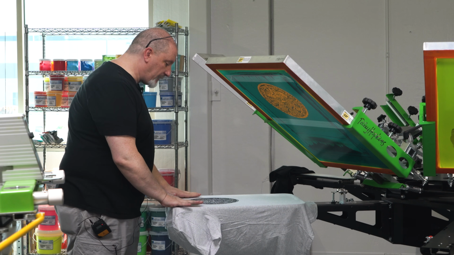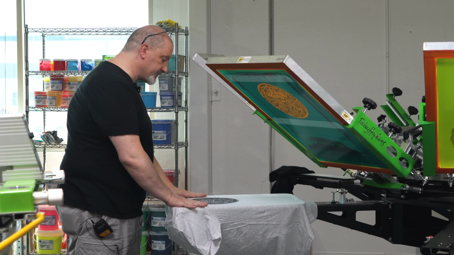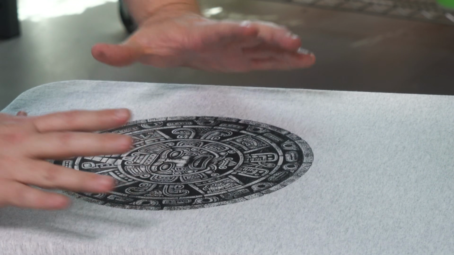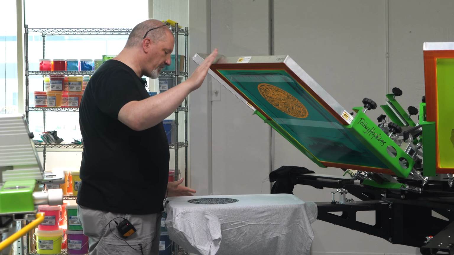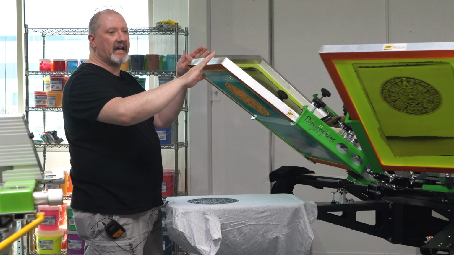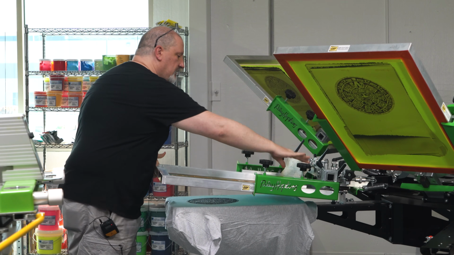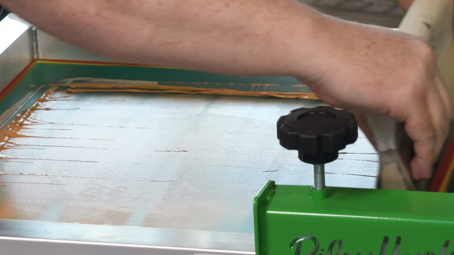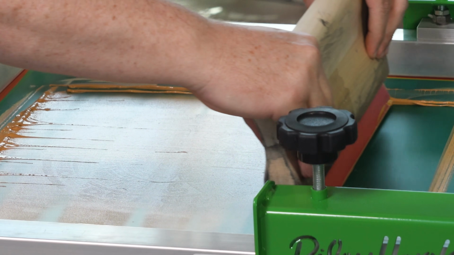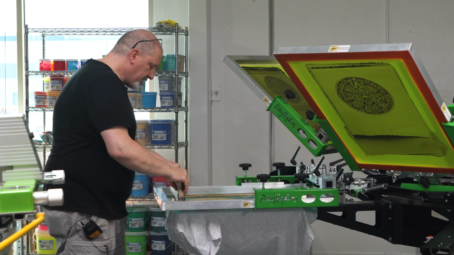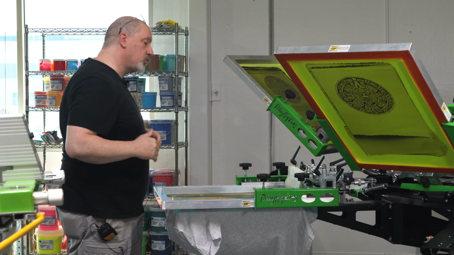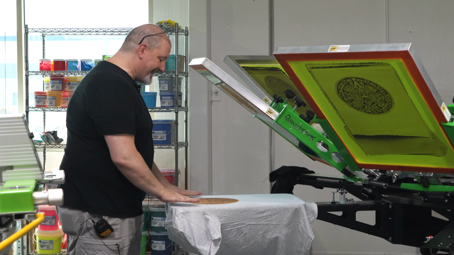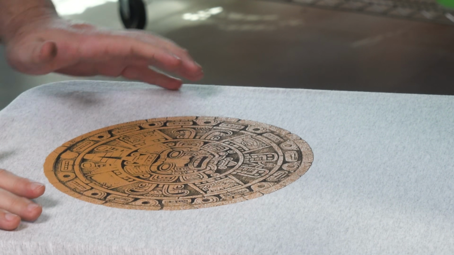So we can see a nice representation of the Mayan calendar. Again, this is at 55 lines per inch. It is a little saturated, but I knew that once the puff hit it and expanded, this was going to lighten out really nice. So let's take a look at the puff with just a single stroke and what that looks like. Again, I'm using the 65, 90, 65 squeegee, and I'm doing a really good flood and holding it up pretty close to straight up. And now you can see where the puff is falling.